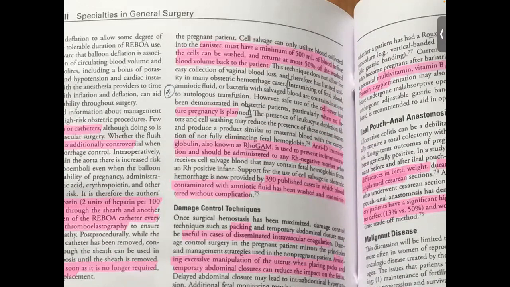So up to 500 ml of blood loss should be there. Then only we can wash the cells and reuse. So intermixing of fetal blood, amniotic fluid or bacteria with salvaged blood are contraindications to autologous transfusion. So if fetal blood is mixed, if the fetus is Rh positive and mother is Rh negative, that is a contraindication to usage of cell saver.